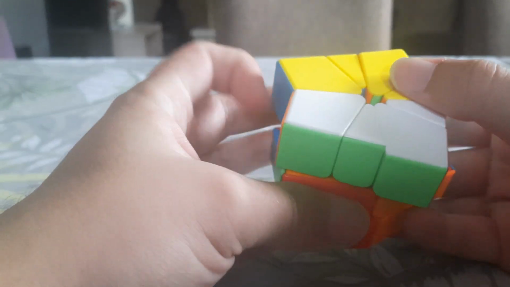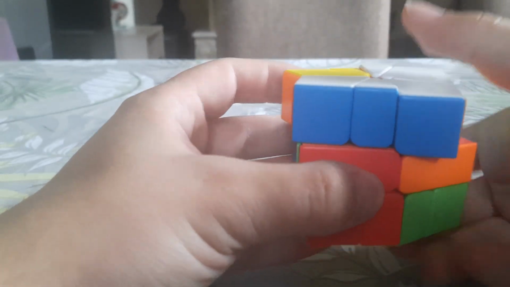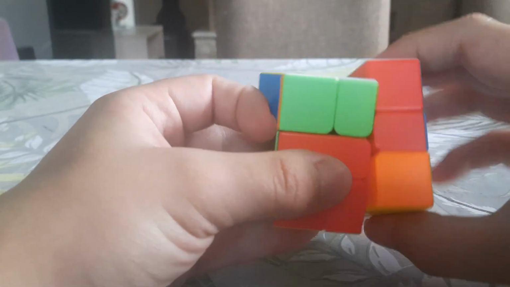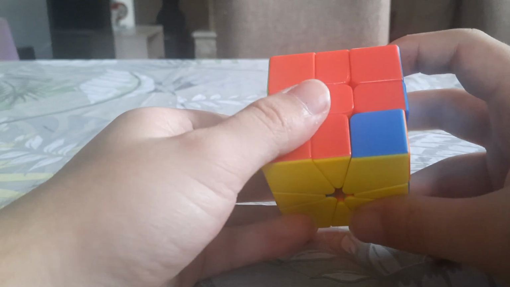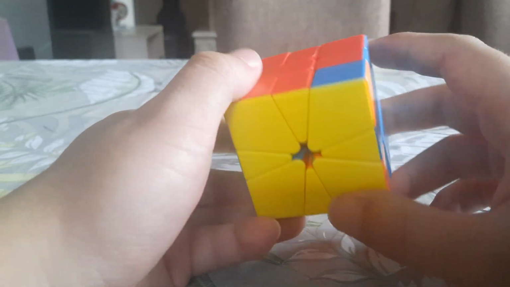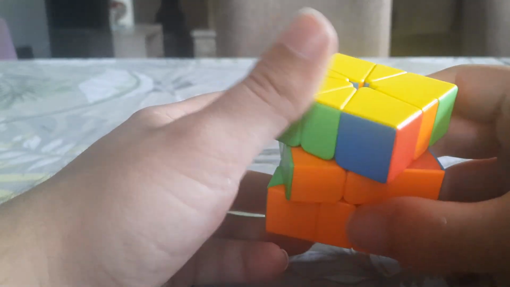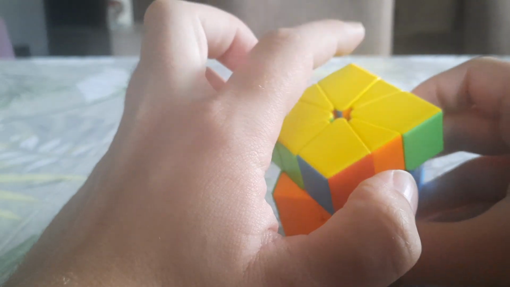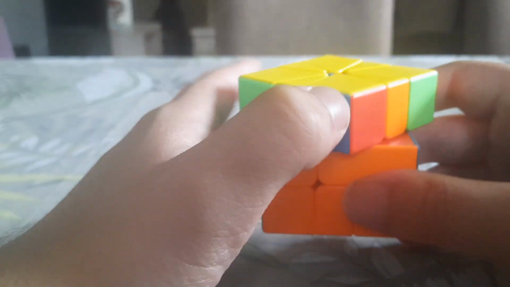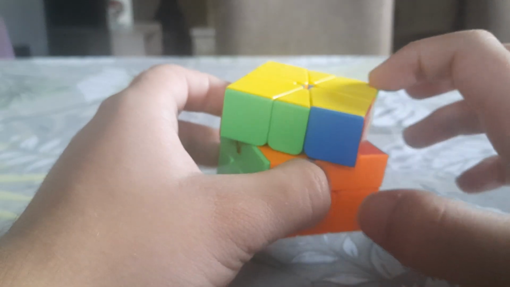So as you can see, we need to get that, we need to make an insert.